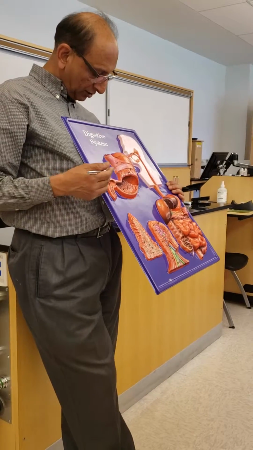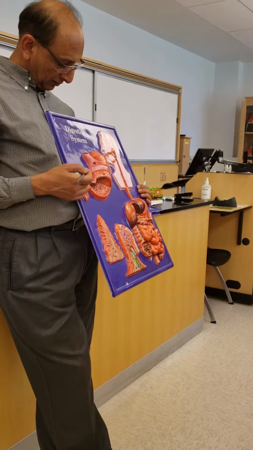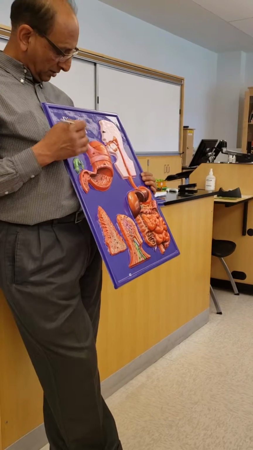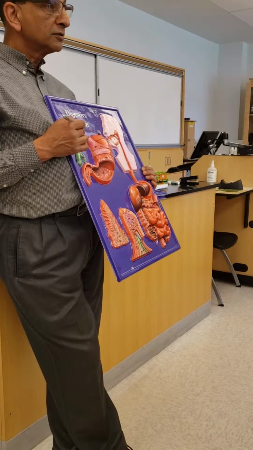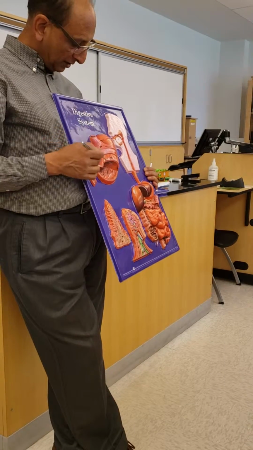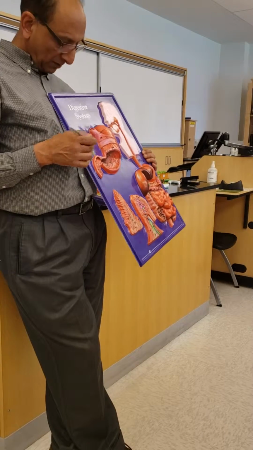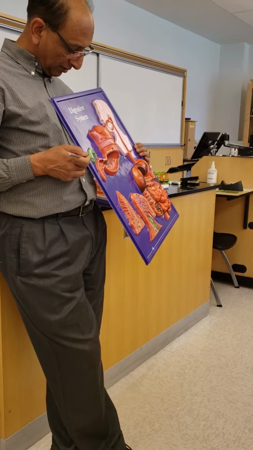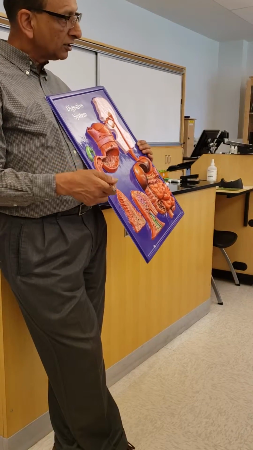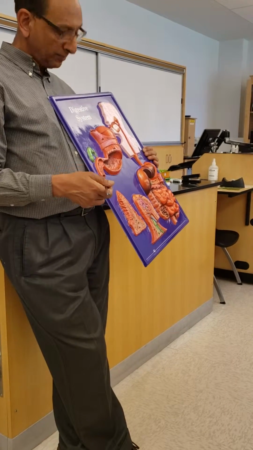So here in the stomach, you have the esophagus here, and this part is called the cardiac region of the stomach. This part is called fundus, and this part is the body, and this part is the pyloric region. And what is this sphincter here? Pyloric sphincter. What is this part of the intestine? Duodenum, right? The first part is duodenum.